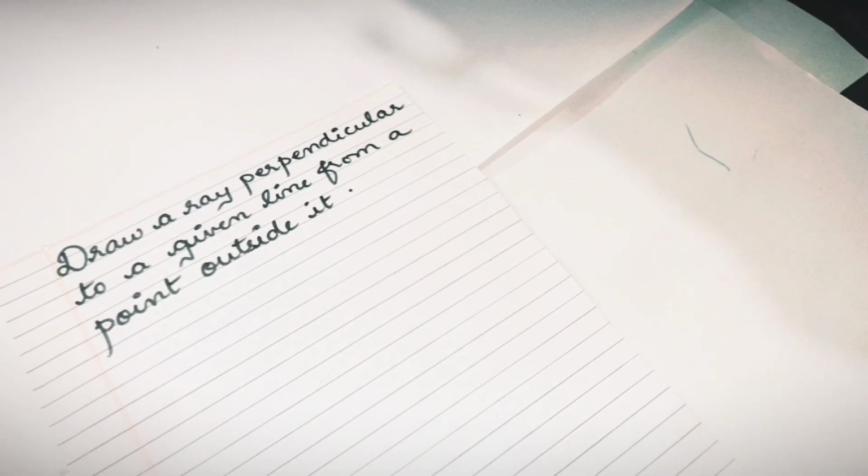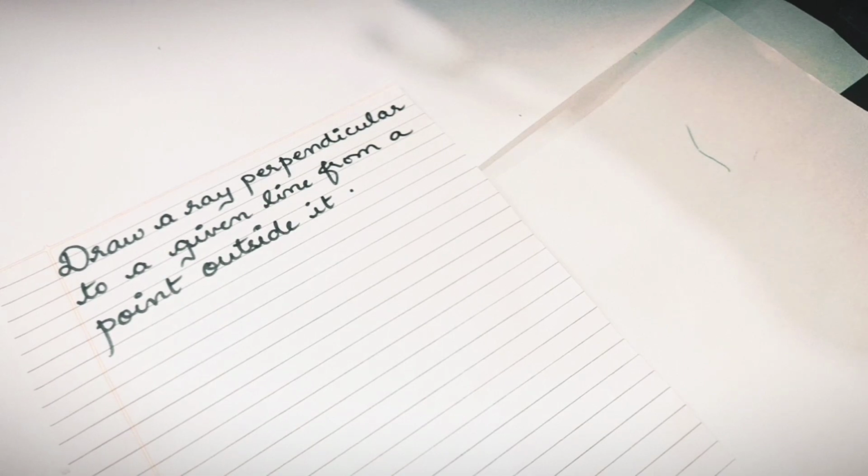Let us now move on to the second scenario. Draw a ray perpendicular to a given line from a point outside it. So over here we are given a line as well as a point which is outside the line. So we should draw a ray perpendicular to the given line from this point.